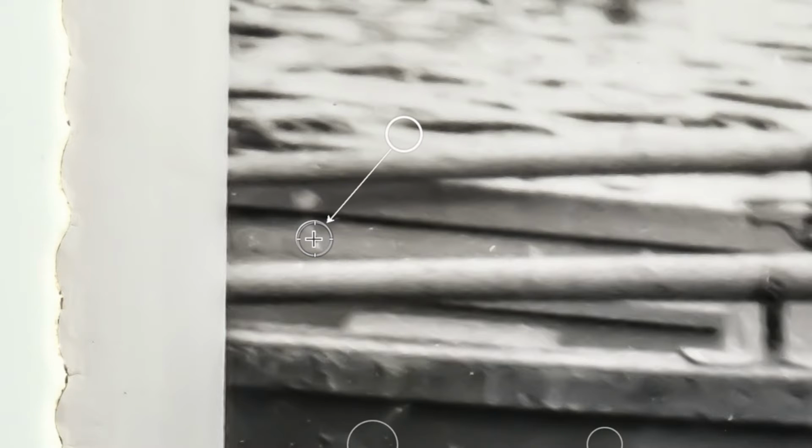Once you've established the size of your circle in your window, you're going to drag it over to the spot that you want to heal. You're going to click on that spot. Then it's going to give you another area with another circle, and you can drag that circle over, find something that's complementary to it that will cover it and make it look good.